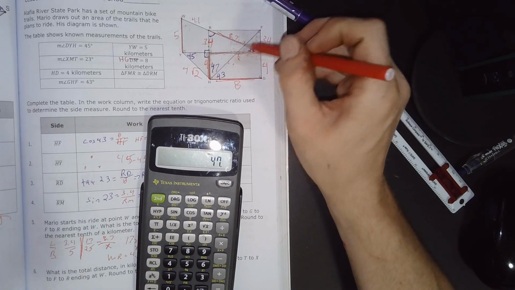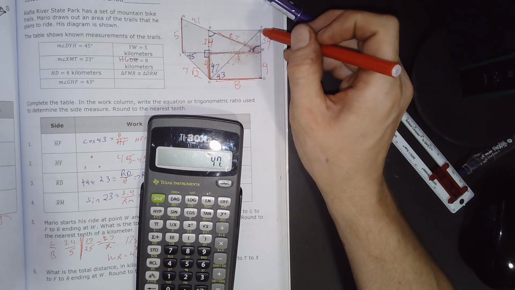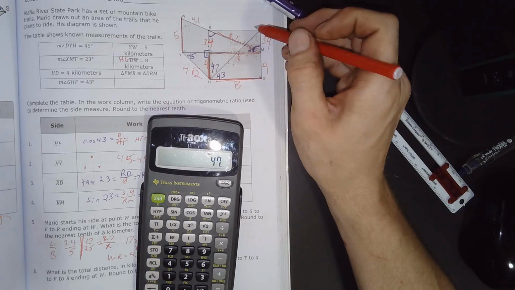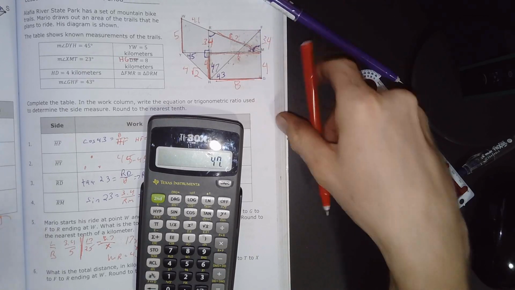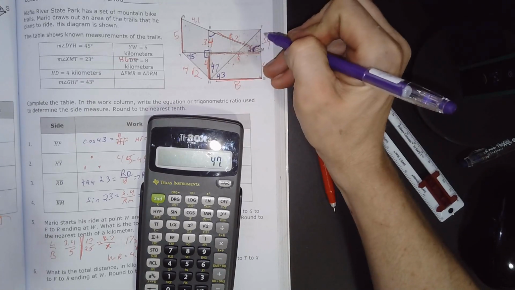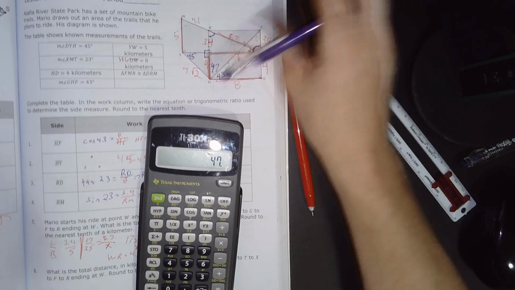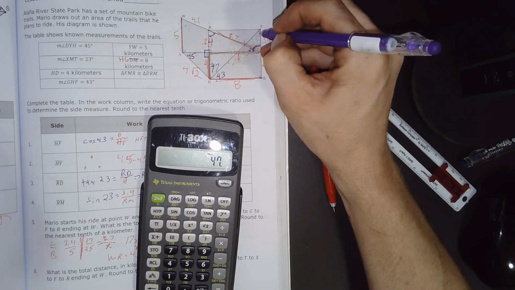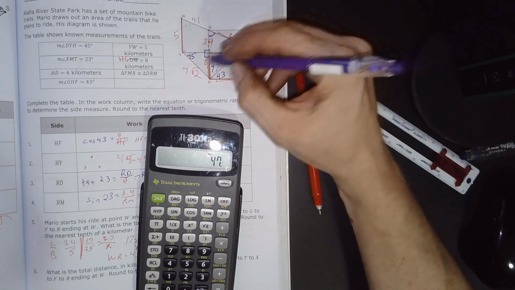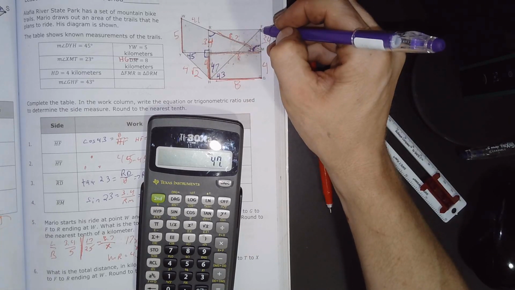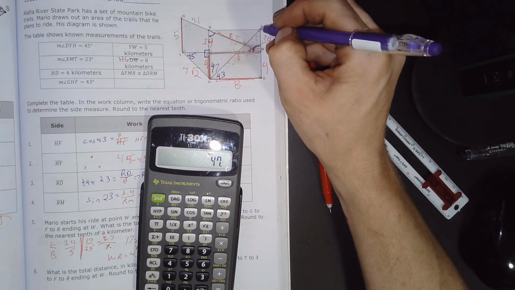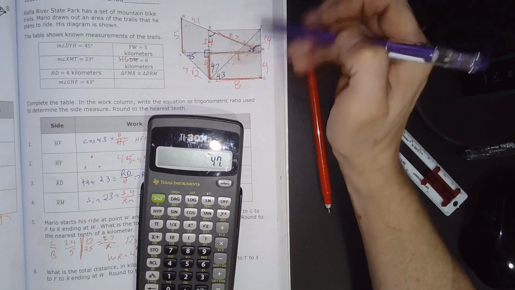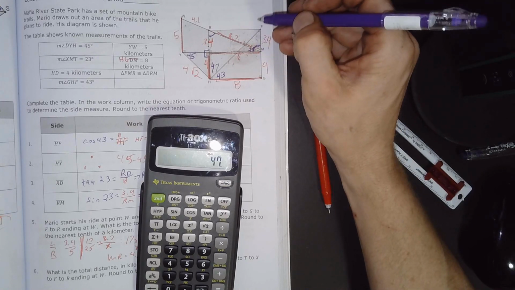So this is a transversal here, because this is a 90-degree angle, this 90-degree angle. So these are parallel lines. That means RF and HG are parallel.